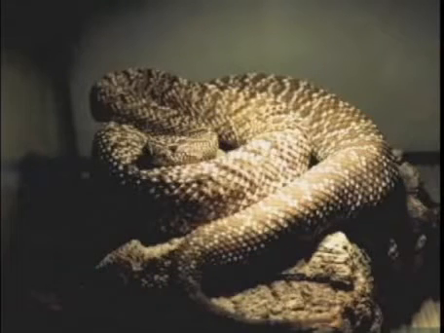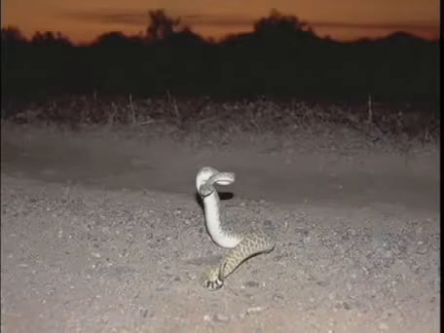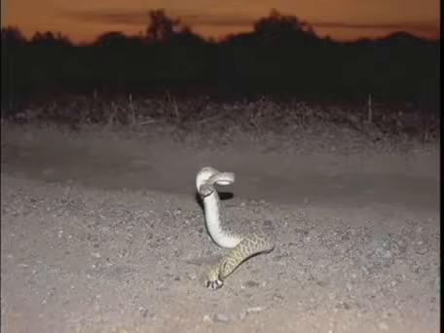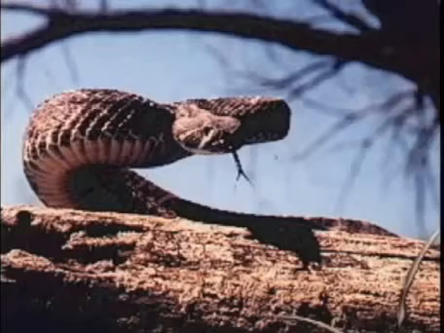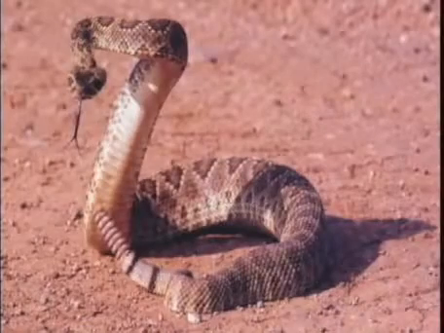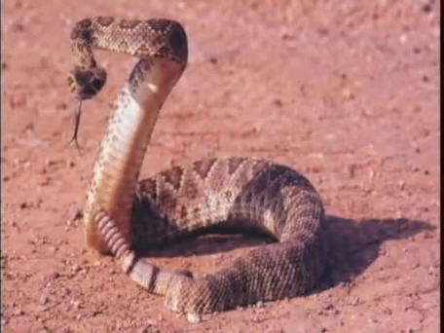Since they are cold-blooded animals, their body temperature is regulated by their environment. At night, as the air cools, they expose themselves to the warm ground to raise their body temperature. You should use extreme caution when looking under or picking up rocks or logs. If you are bitten by a rattlesnake, try to remain as calm as possible.